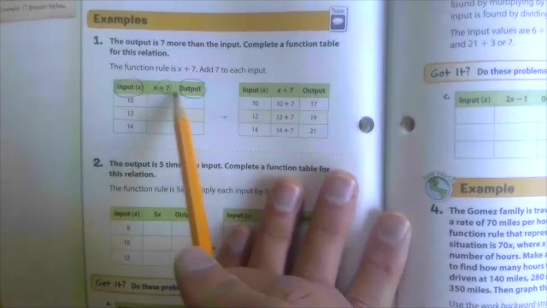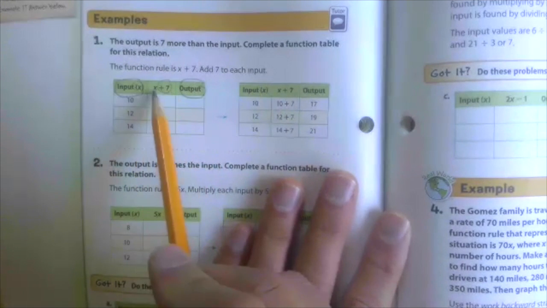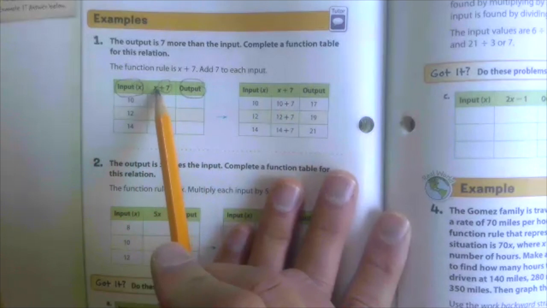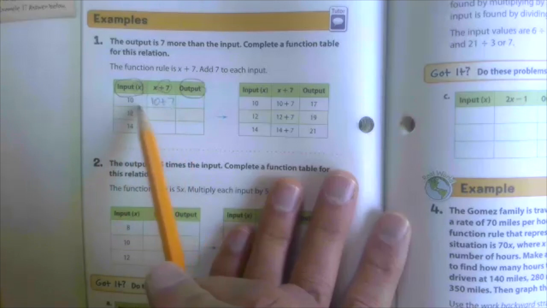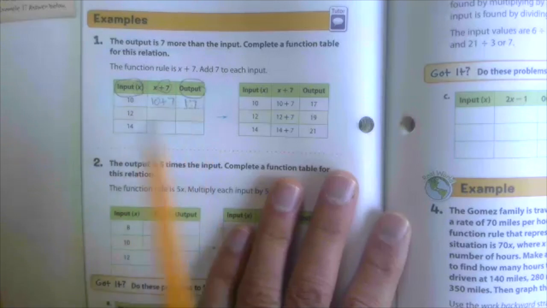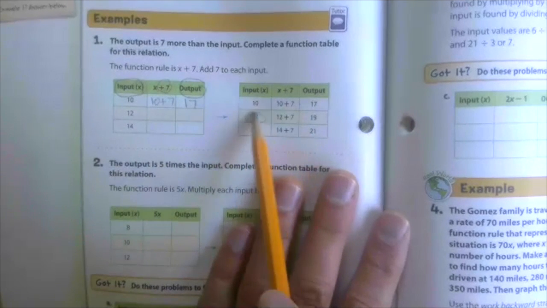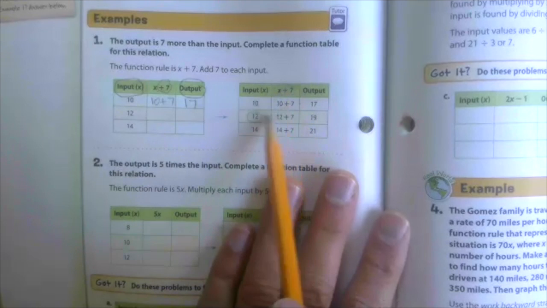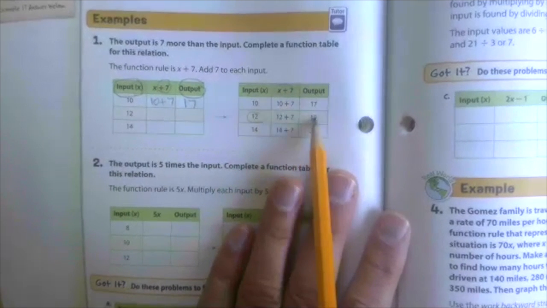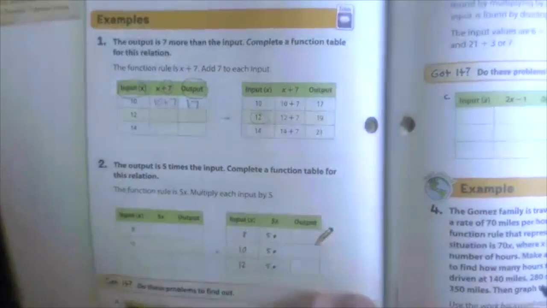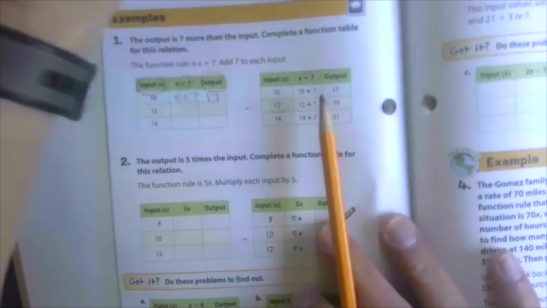And so if it's 7 more, here the input is 10, that's also called x, the input. And then x plus 7 means it's going to be 10 plus 7, and 10 plus 7 is 17. Got it? You see how they have that right here? So if the input is 12, then x plus 7 is 12 plus 7, which is 19. 14, you do 14 plus 7 is 21. Easy, right? Easy peasy.